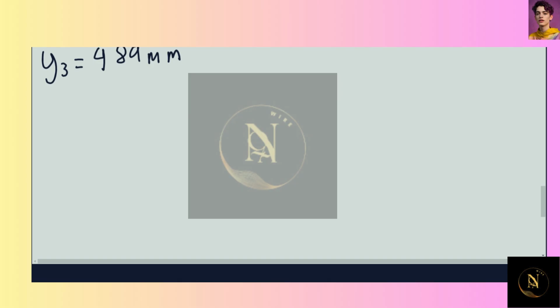So now we have all the masses that we need, and the summation of those masses that we calculated, so it's going to be m1 plus m2 plus m3, and this mass is equal to 8.748 kilograms.